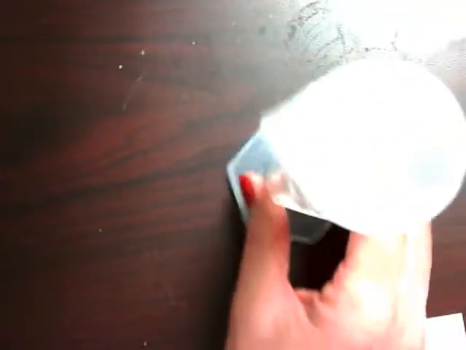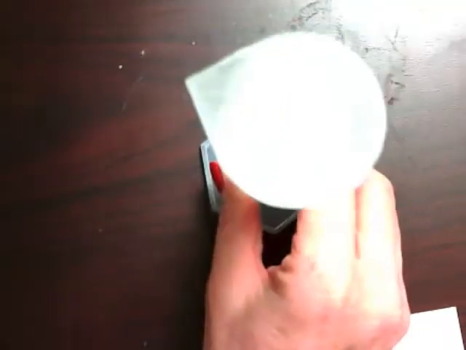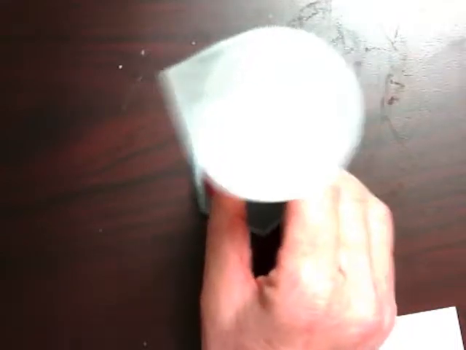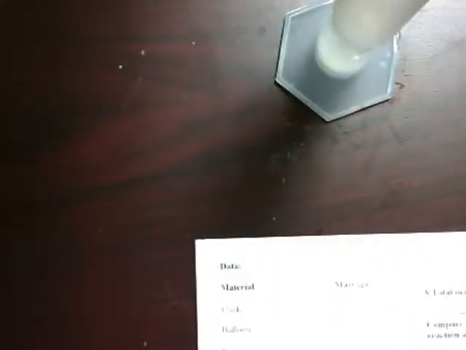This question, was the experiment an open or a closed system? If we had done the experiment with nothing over the graduated cylinder, that would have been an open system. But when we put the balloon over the top, we created a closed system, because in this system nothing escapes, everything stays inside. That's our lab for today.